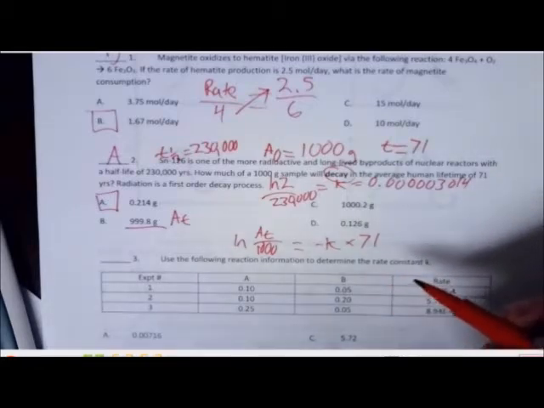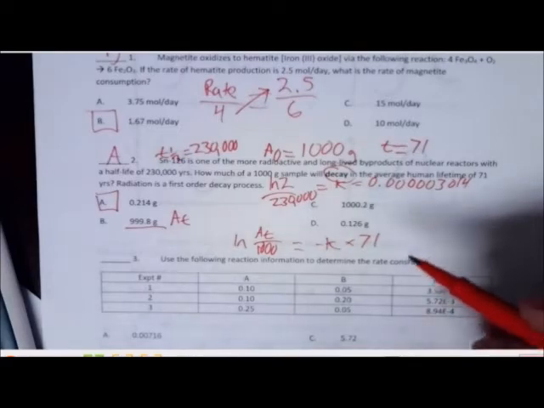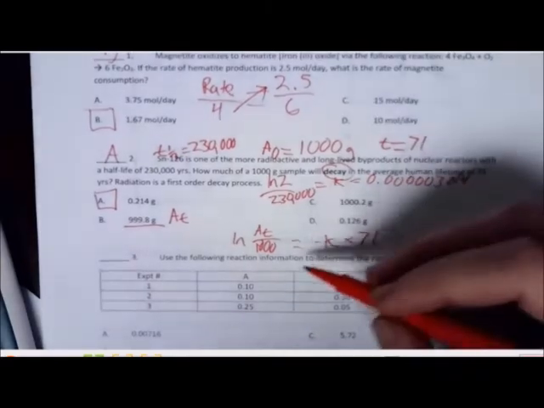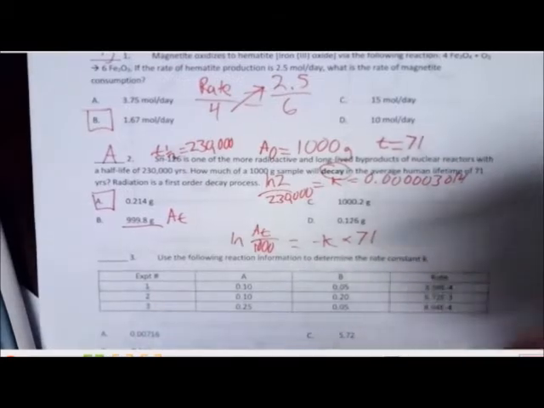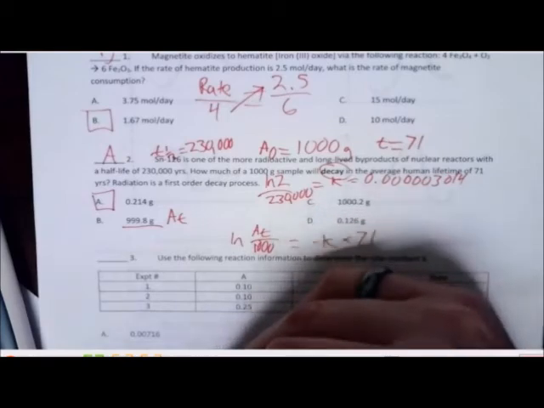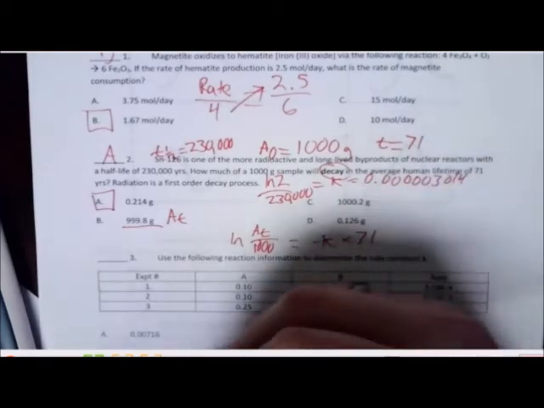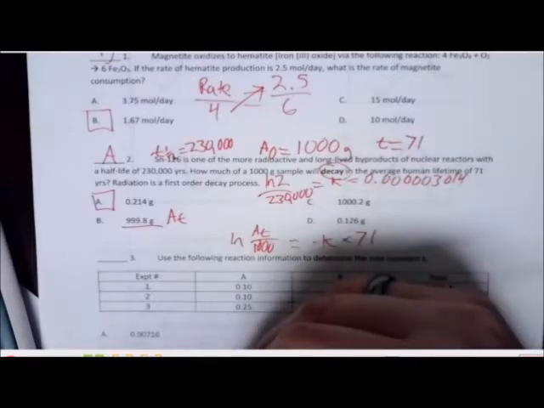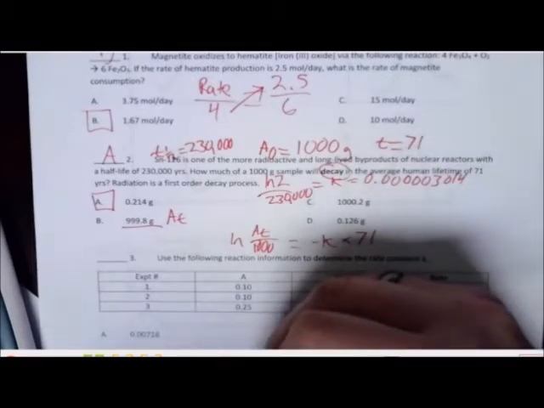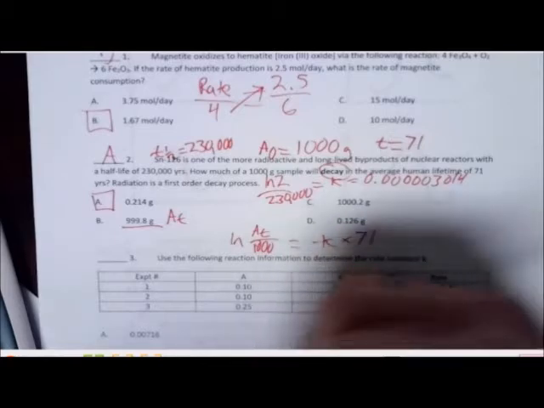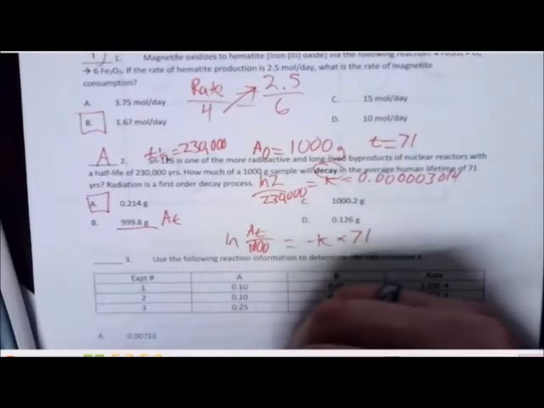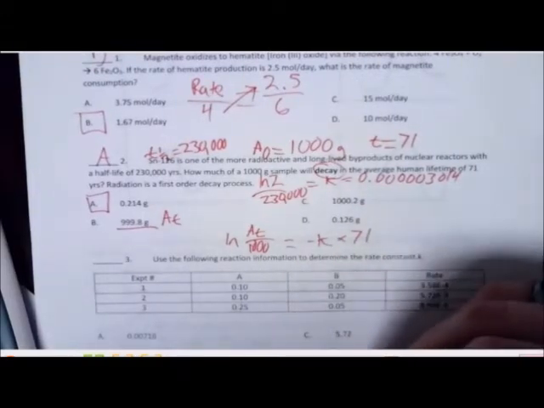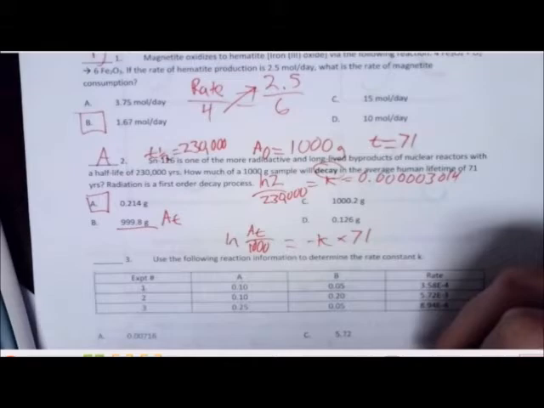Okay, here's one where you actually have to determine the orders before you determine the rate. So when I compare experiment 1 to 2, what happens to our B? We have 57.2 times 10 to the negative 4th over 3.58 times 10 to the negative 4th equals 0.2 over 0.05 to the n.